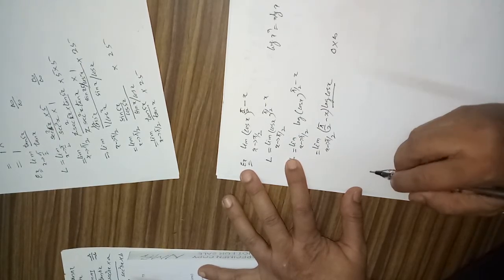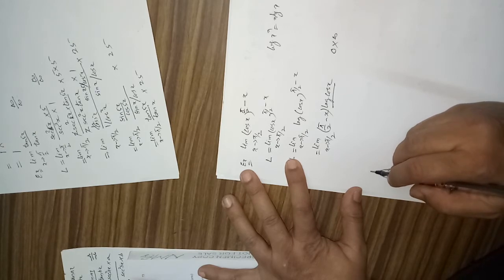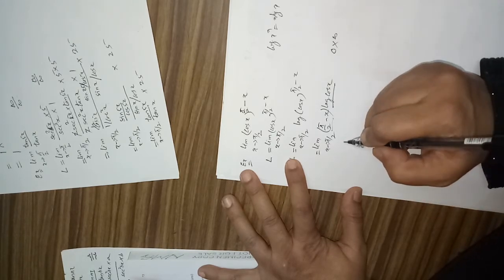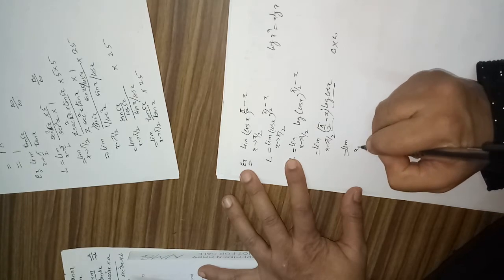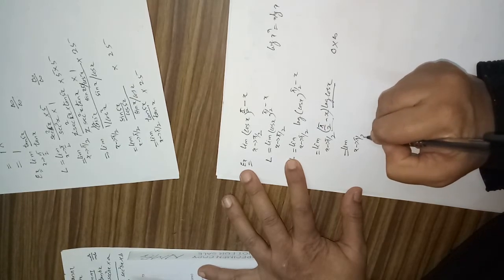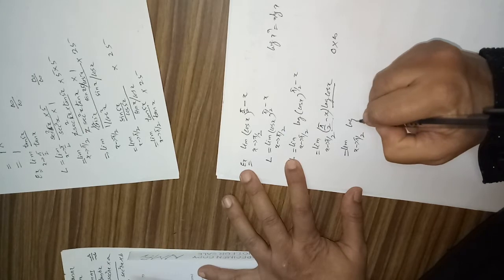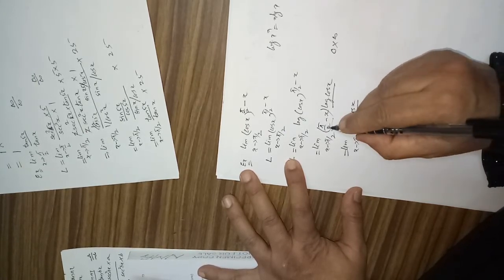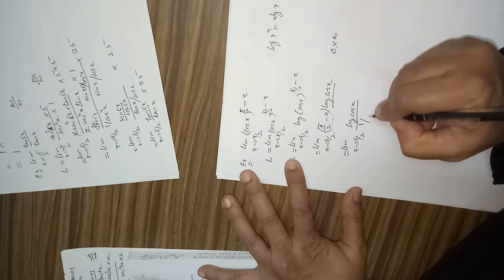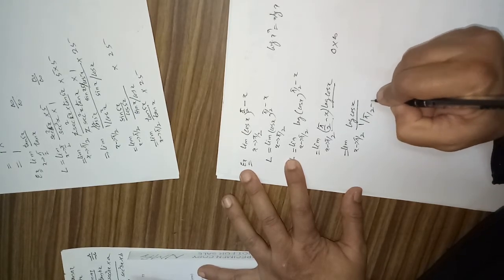This cannot be brought to the denominator, but it will be easy to bring this to the denominator. Therefore, I take limit as x tends to pi by 2 of log of cos x in the numerator itself, but in the denominator I write 1 upon pi by 2 minus x.